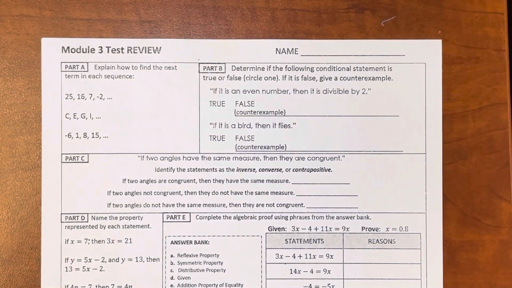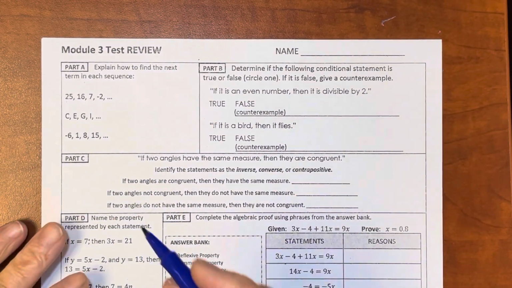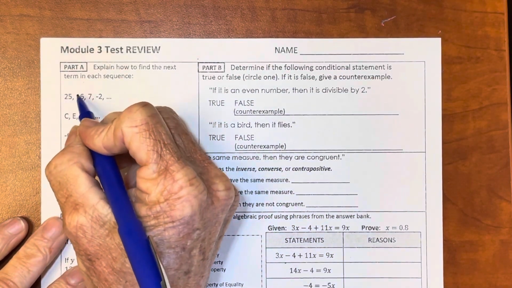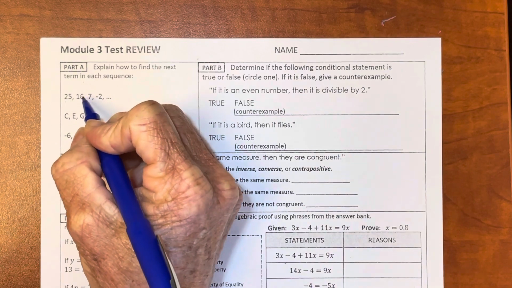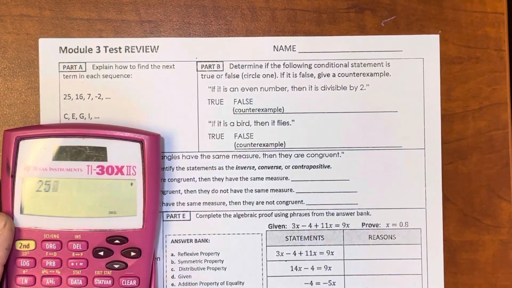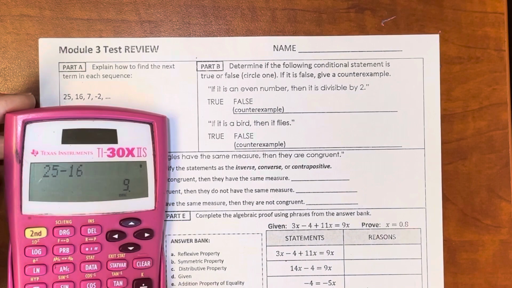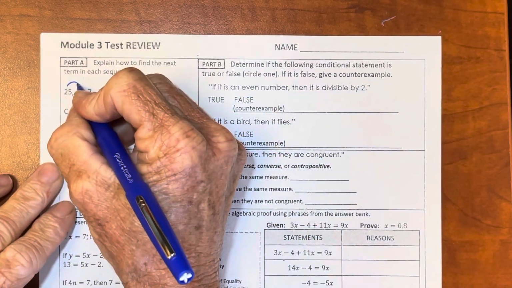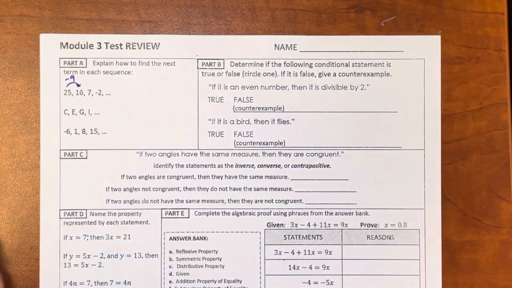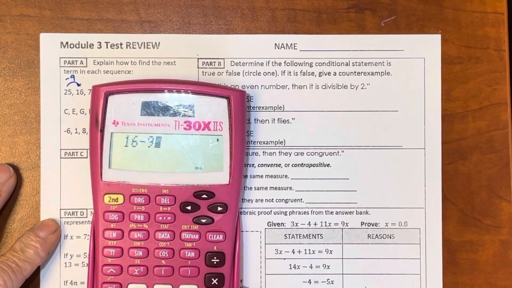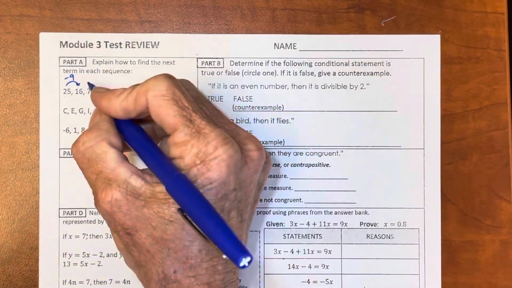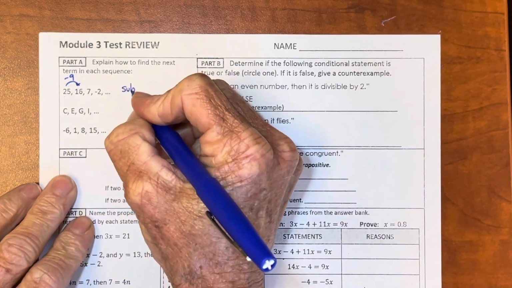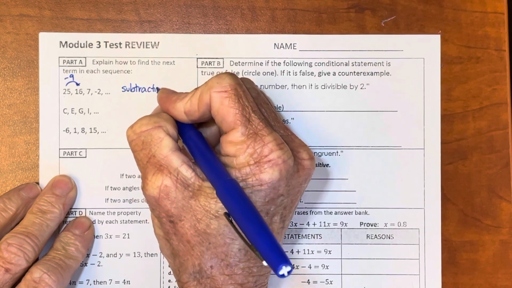In part A, we're trying to complete the sequence and explaining how we do that. So I noticed that these numbers are decreasing, and if I subtract 25 and 16, I can see that they are 9 apart. So I know that I subtracted 9. And sure enough, if we do 16 minus 9, that's going to give me 7. And 7 minus 9 is going to give me -2, and so on. So we're subtracting 9.